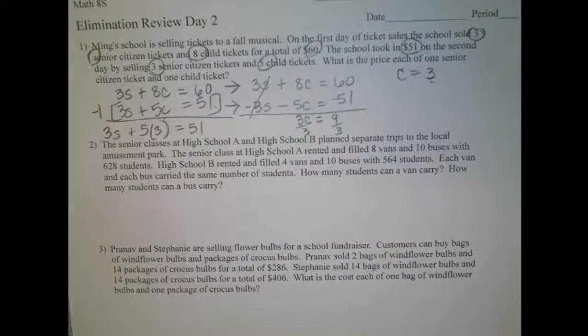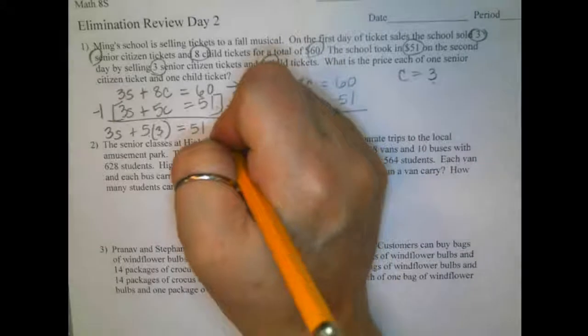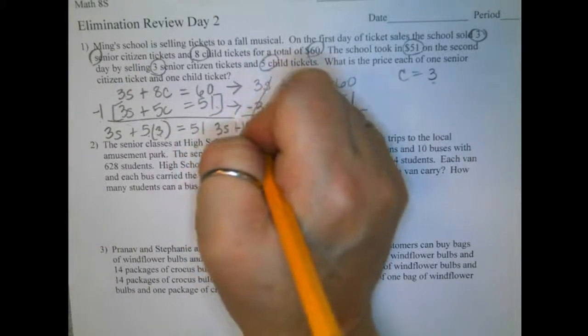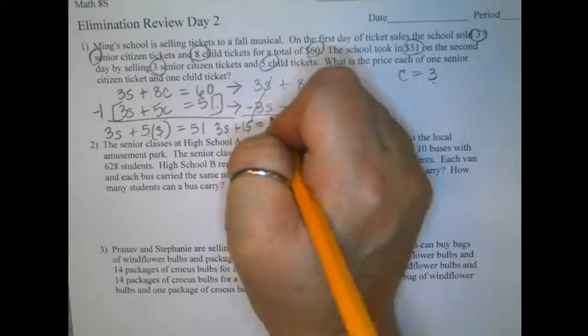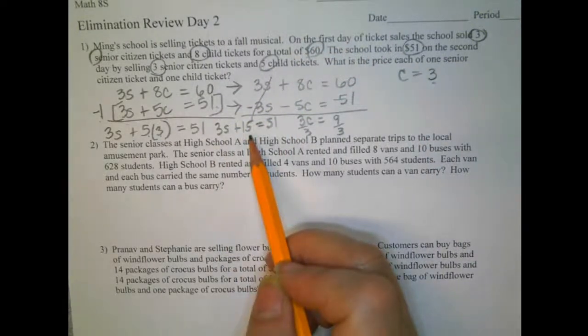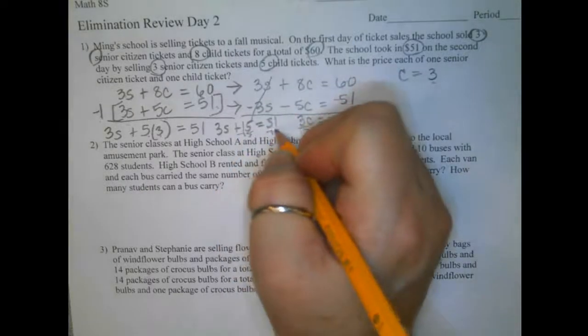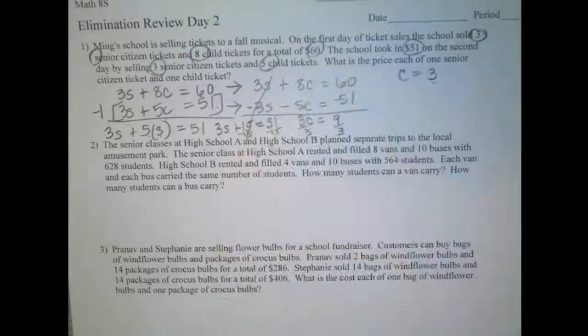Okay? So what is 5 times 3? It's 15. Oh, I ran out of room. Okay, so 3s, now it's plus 15 equals 51, right? How do I move this 15? Oh, yeah. Right, so I'm going to subtract 15 from both sides, right? That's going to be 0.